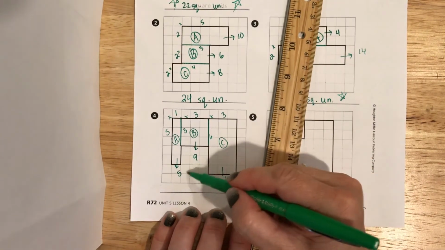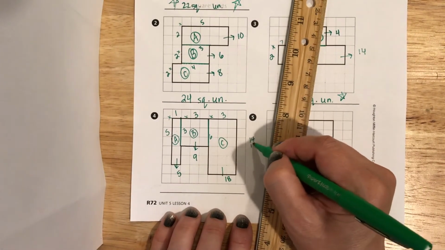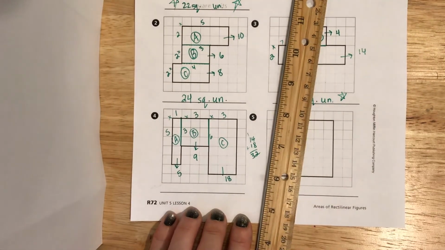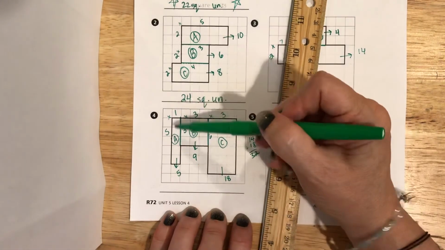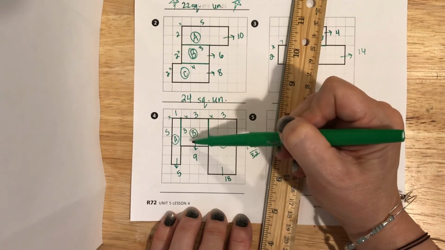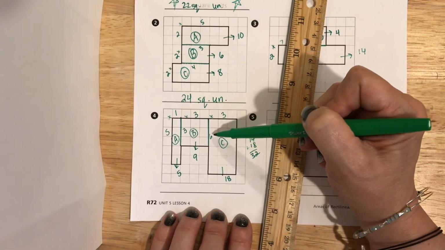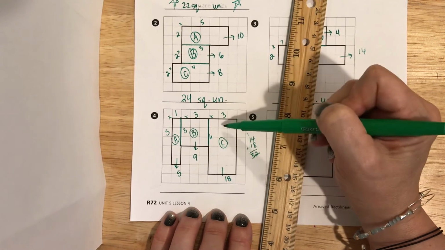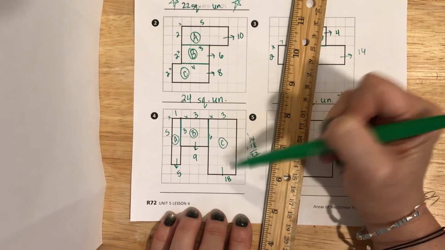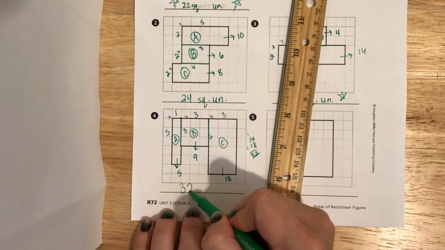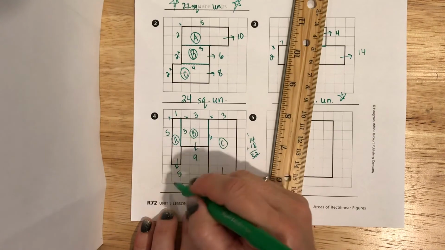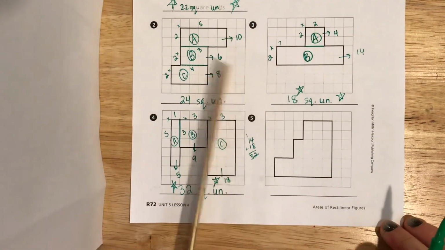So if I was to add, this is 14 plus 18. It looks like I should have 32 square units altogether. But let's count and double check. 1, 2, 3, 4, 5, 6, 7, 8, 9, 10, 11, 12, 13, 14, 15, 16, 17, 18, 19, 20, 21, 22, 23, 24, 25, 26, 27, 28, 29, 30, 31, 32. Okay, my answers match. 32 square units. You get a star for the label and a star for the correct area.